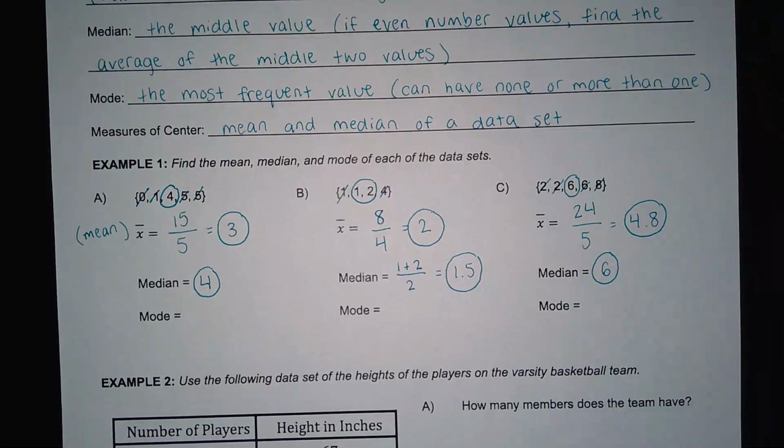It is possible to not have a mode. If there isn't a value that occurs more frequently than the rest, it's possible to not have a mode. Or if we have multiple values that occur more frequently, and they occur the same number of times, we could have more than one mode.